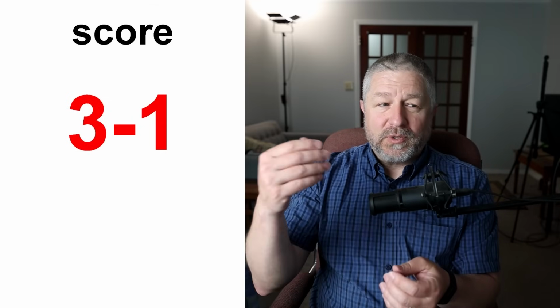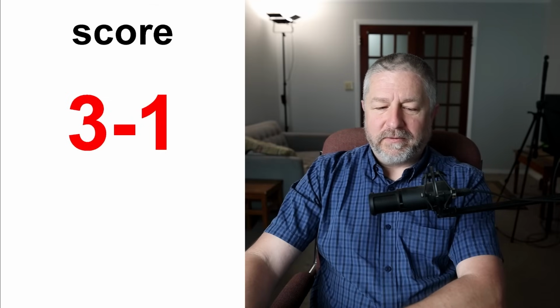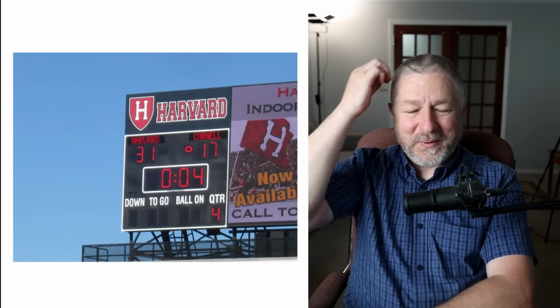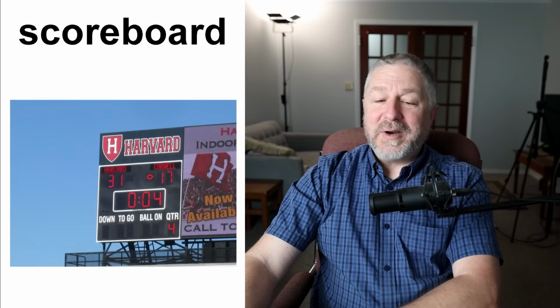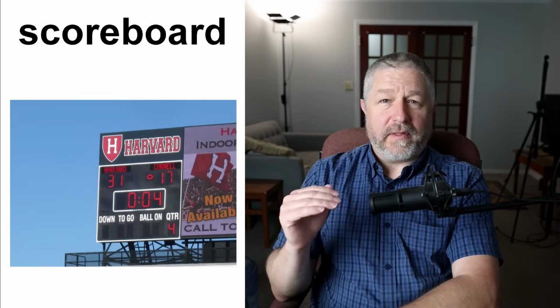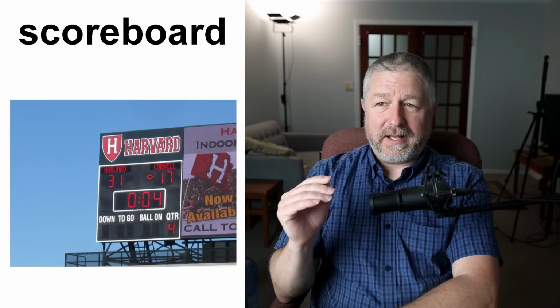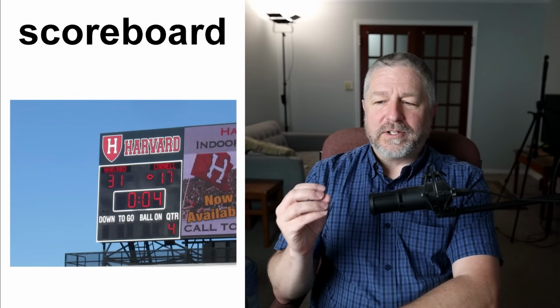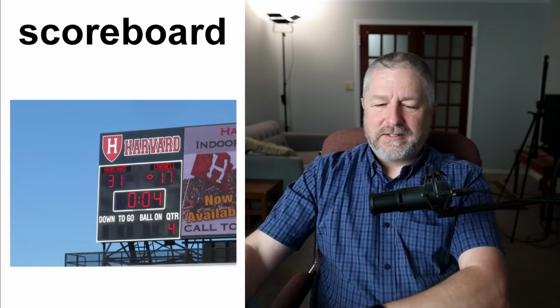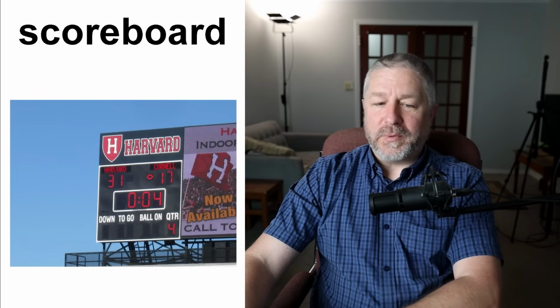What's the score? And you might look at the scoreboard and, oh, I think I just might have revealed the next one. I have to stop doing that. You might look at the scoreboard in order to figure out what the score is. So usually when you go to a game, especially a game where they keep score, that's how we say that. You keep score. And if you want to know what the score is, you will look at a scoreboard. So a scoreboard will tell you what the score is.